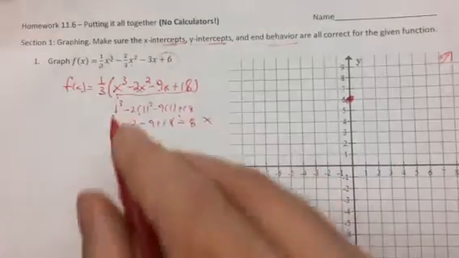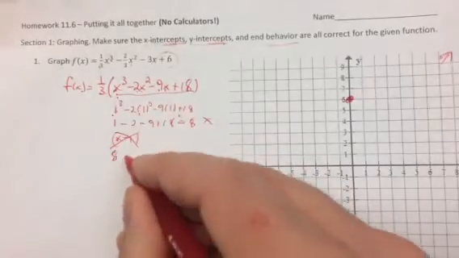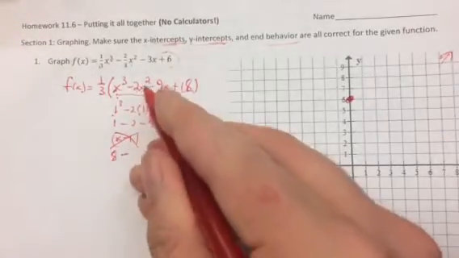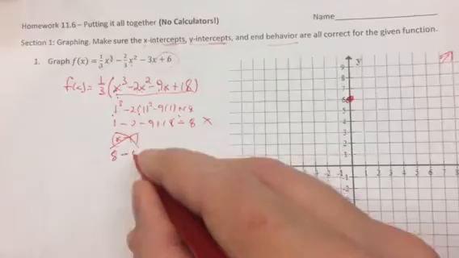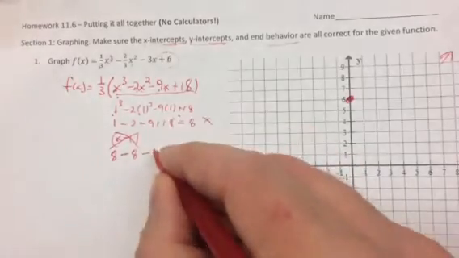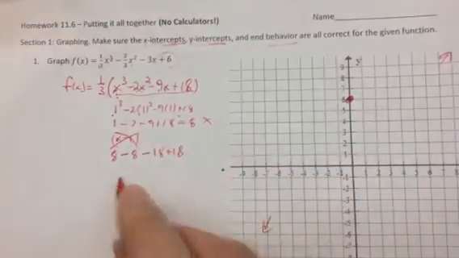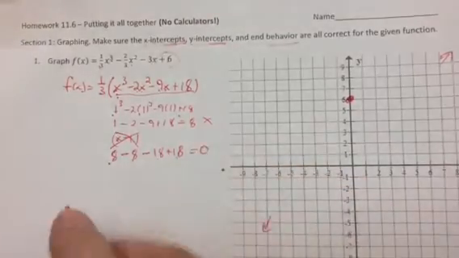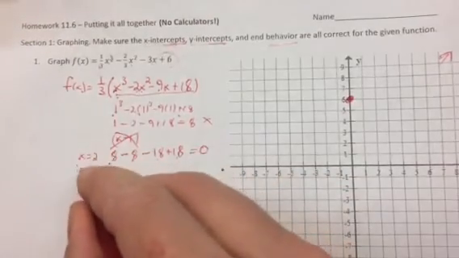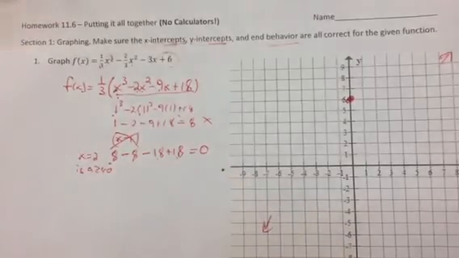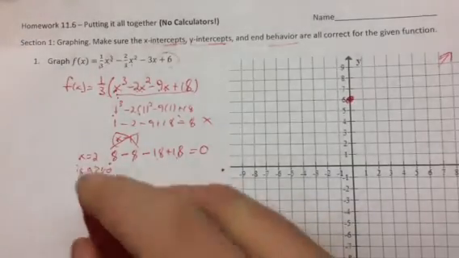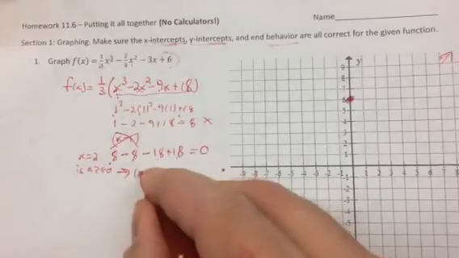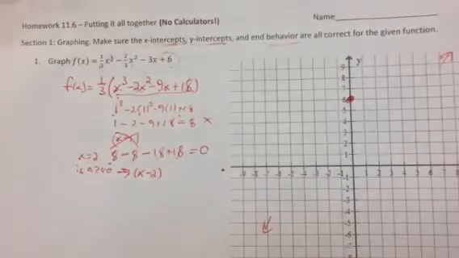I'm going to do the same thing for 2. 2 cubed is 8. Minus 2 times 2 squared is minus 8. Minus 9 times 2 is minus 18, plus 18. 8 minus 8 is 0. Minus 18 plus 18 is 0. And so x equals 2 is a 0. Since x equals 2 is a 0, we know that x minus 2 must be a factor.